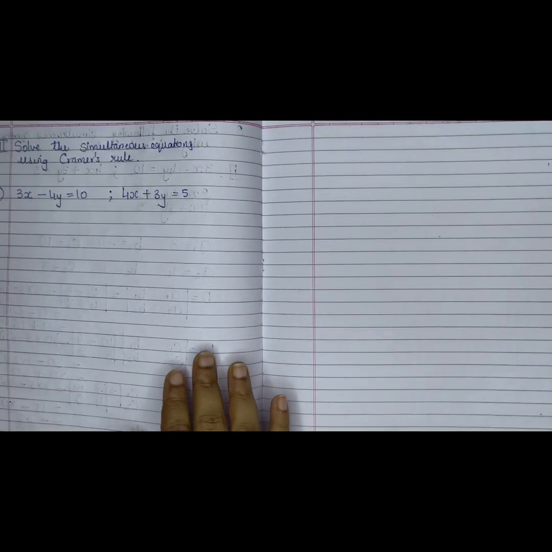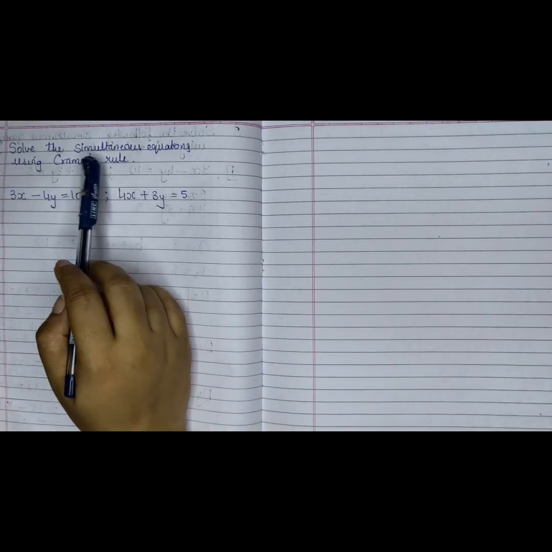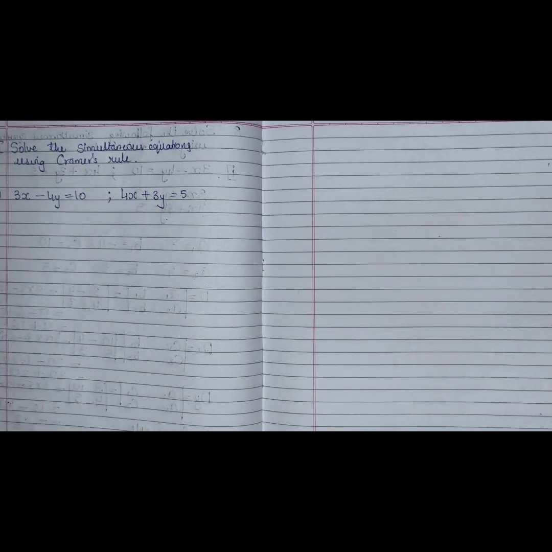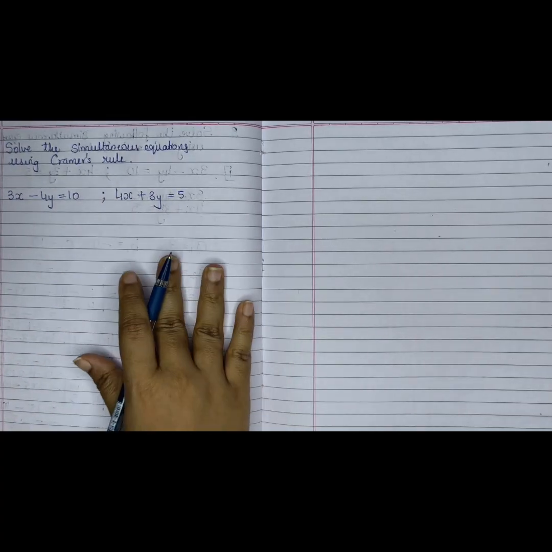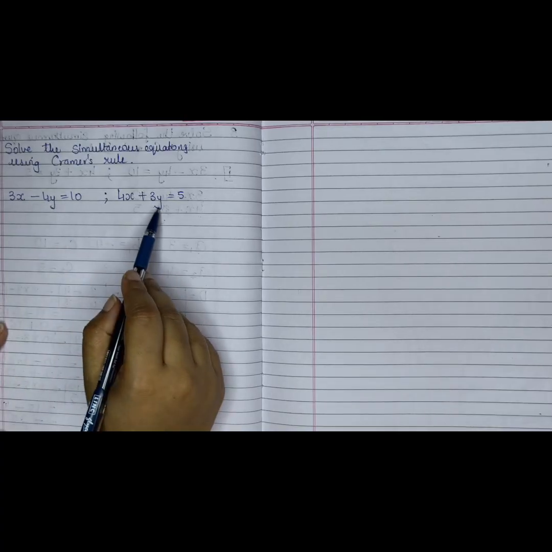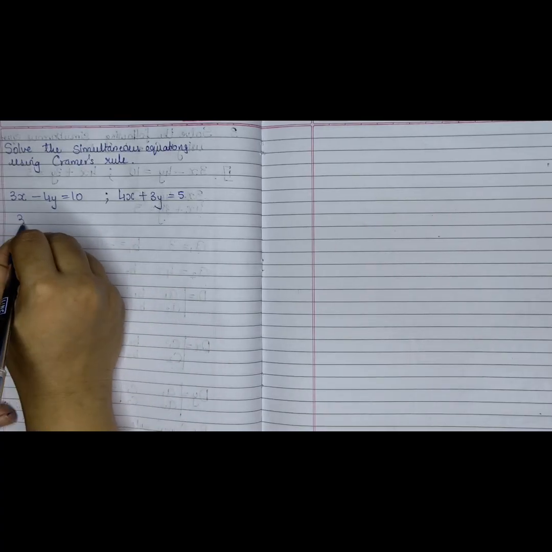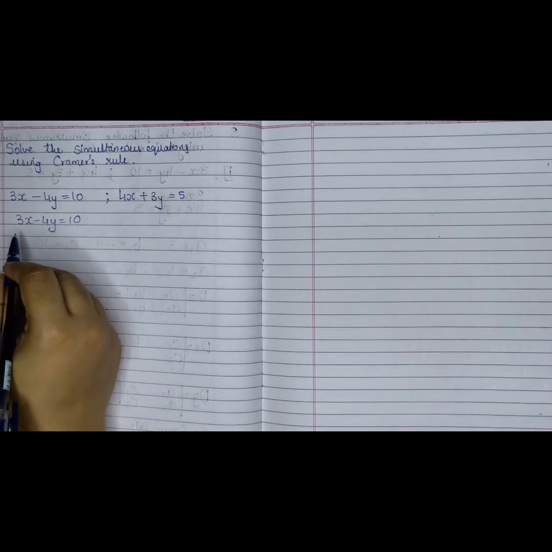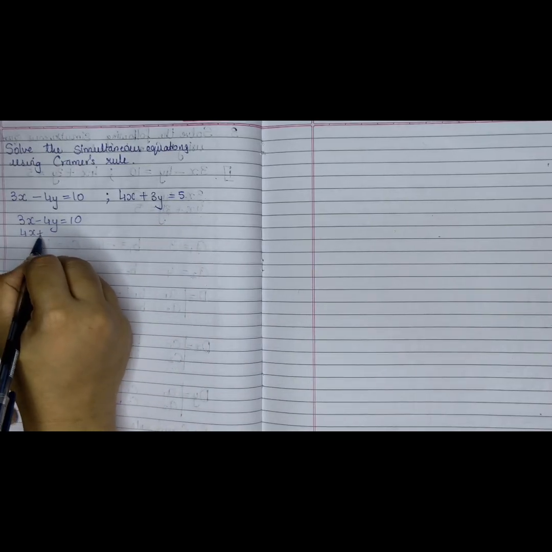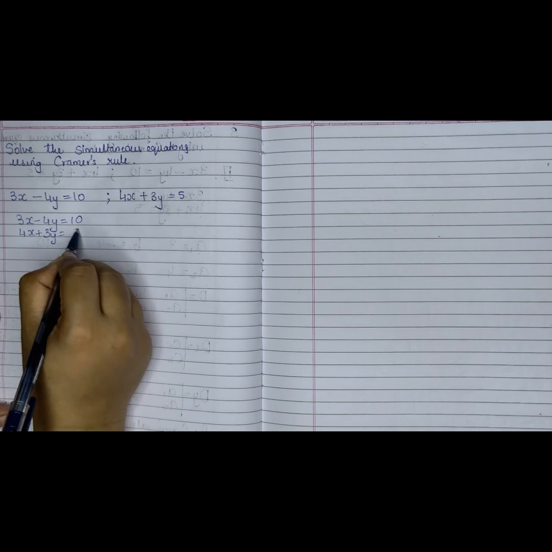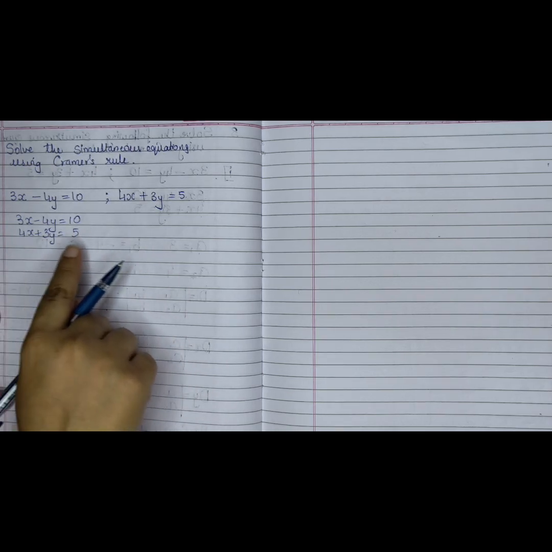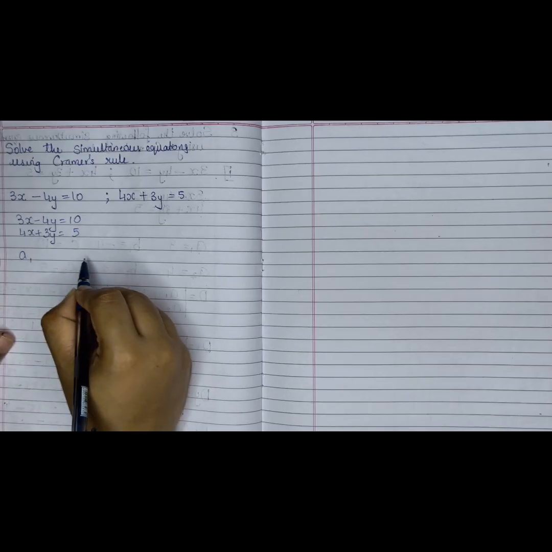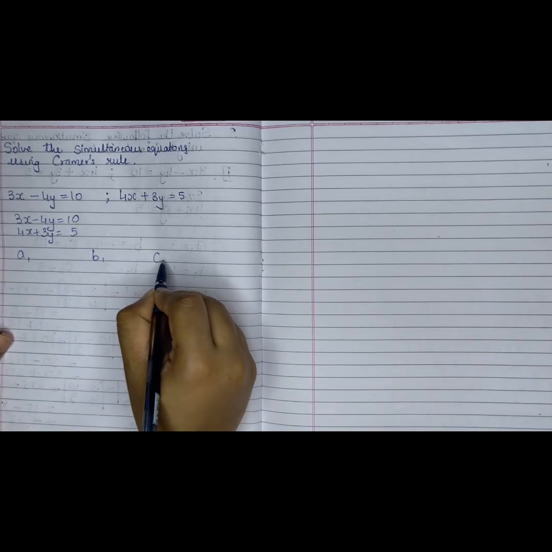So now we do the third part, that is solve the simultaneous equations using Cramer's rule. Okay? Now suppose first what we do is we write down both the equations. Okay, after writing both the equations, what you do is first write A1, B1 and C1.